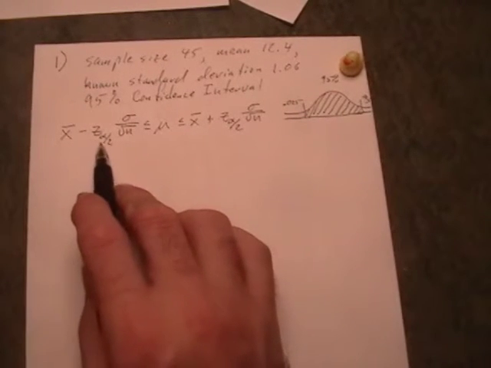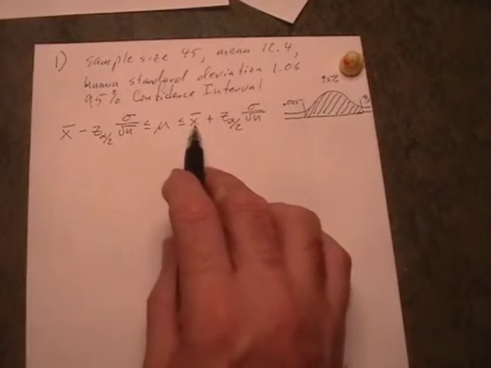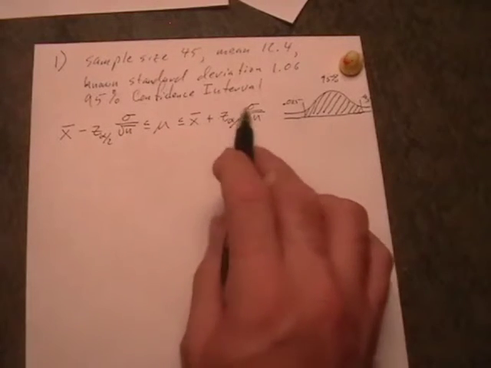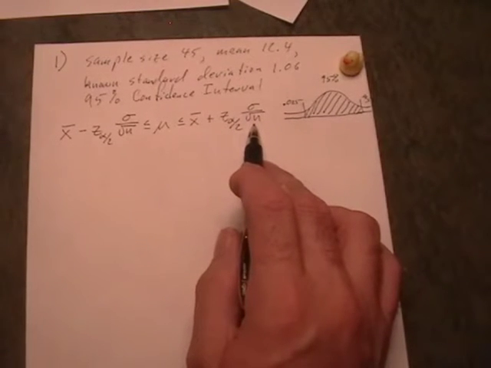X bar minus z sub alpha over 2 times sigma over root n is less than or equal to mu, which is less than or equal to x bar plus z sub alpha over 2 times sigma over root n. I doubt many people at first really like formulas that look like this. But I can't have you scared of them.